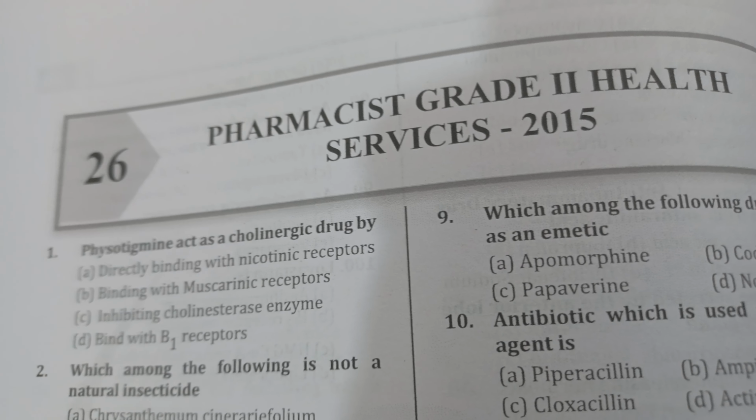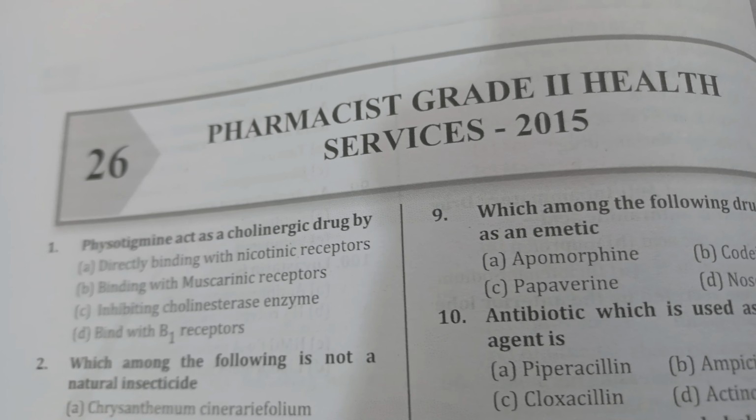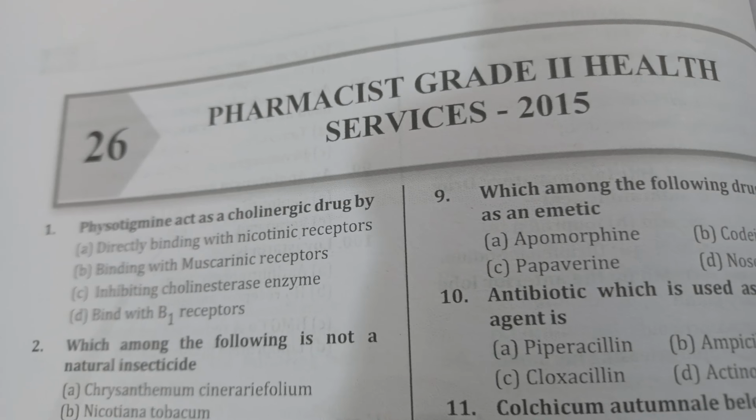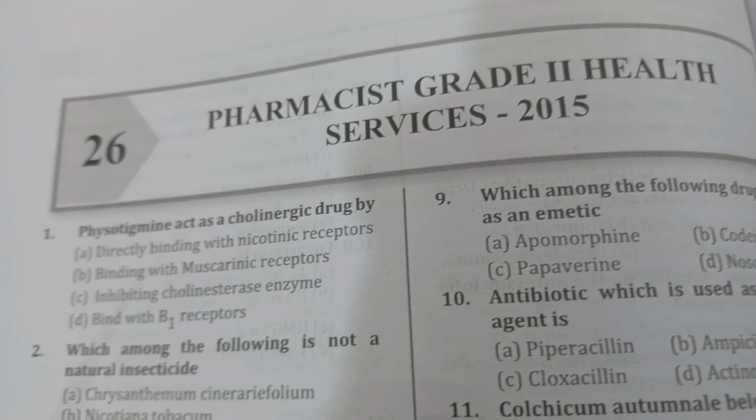Hello everyone, today we'll discuss part 2 of Pharmacist Grade 2 Health Services question paper. Let's move on to the next question.